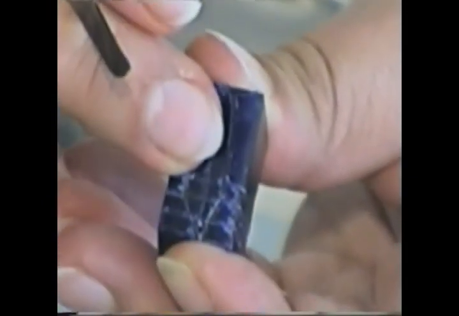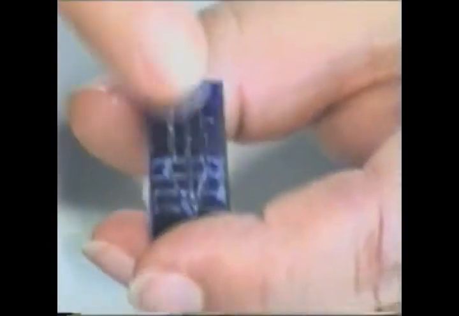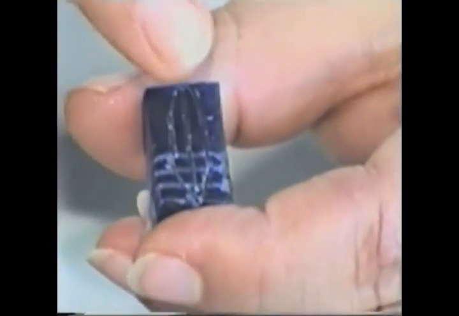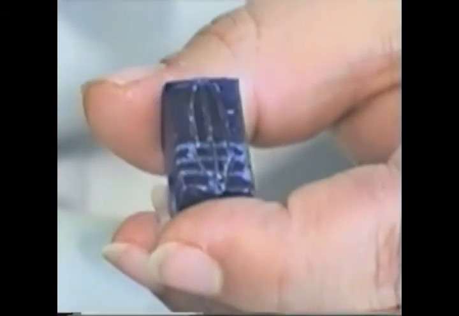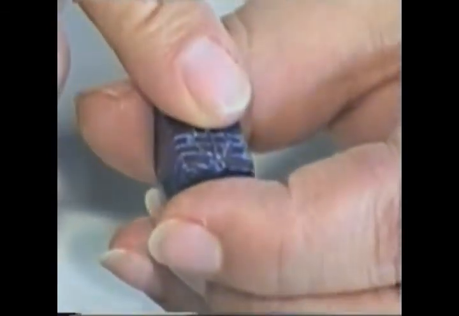Then I'm going to draw the distal outline, the distal aspect. Sometimes we don't draw both, we draw just the mesial, then we carve. But for beginners, as we said before, you should draw both aspects, the mesial and distal.